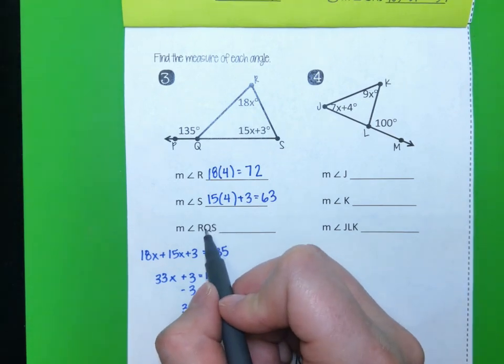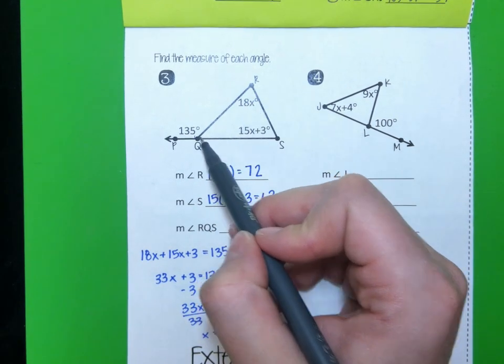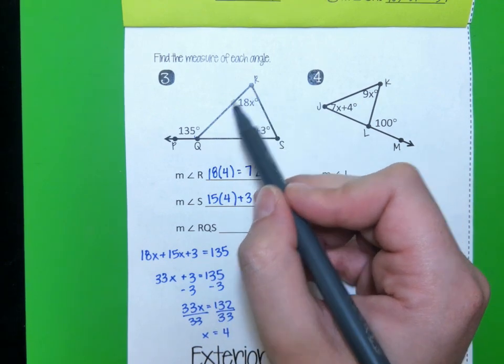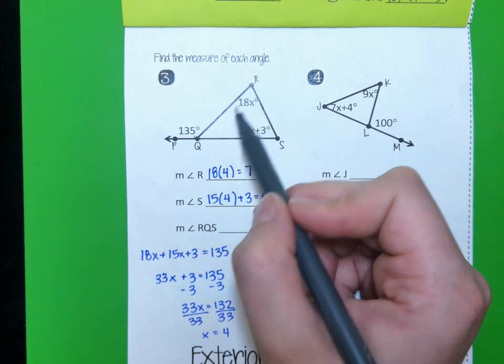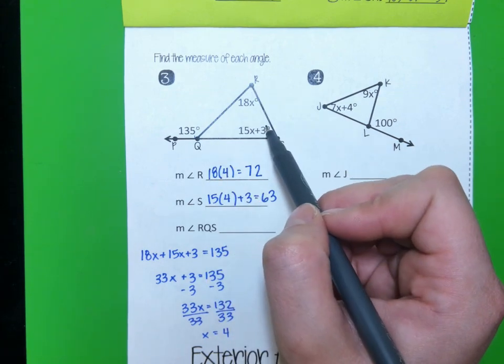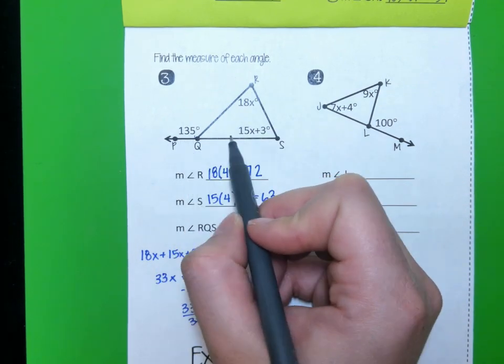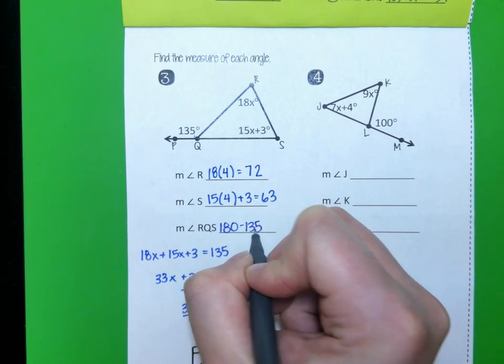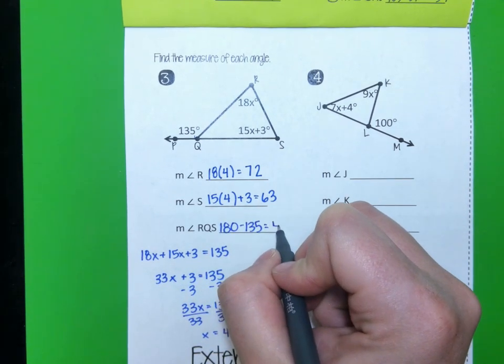And then here, RQS is your interior angle. So you can think about it two ways. You can add these together and subtract from 180, thinking about it being the interior of a triangle, so using your triangle sum theorem. Or you can think about this being a linear pair, but no matter how you think about it, you're going to do 180 minus 135, and you're going to get 45 degrees.